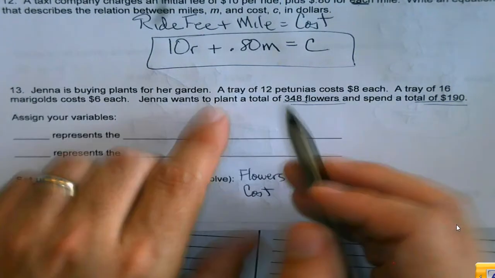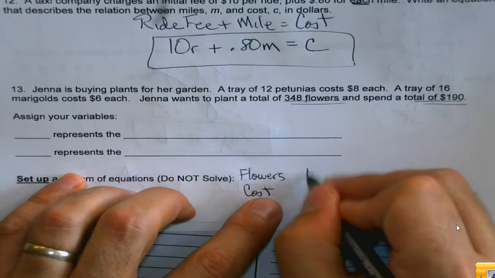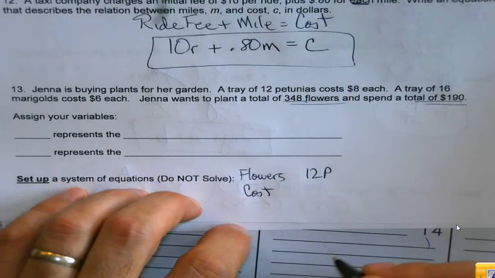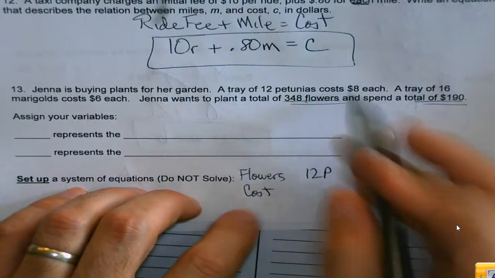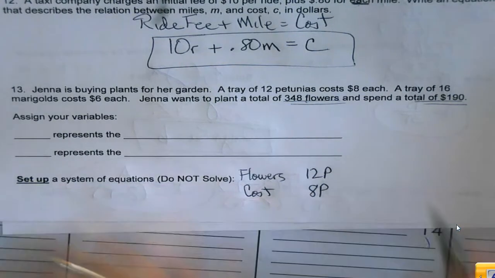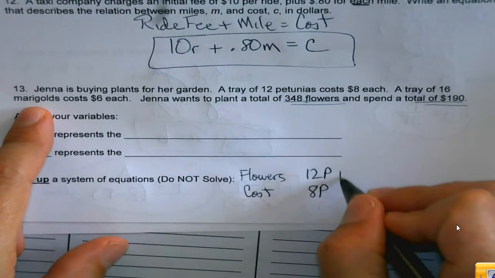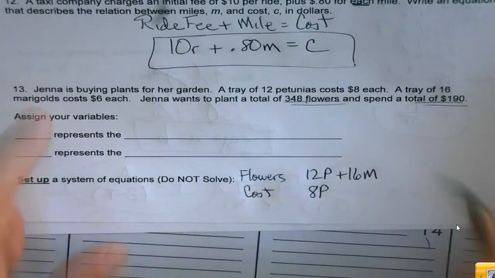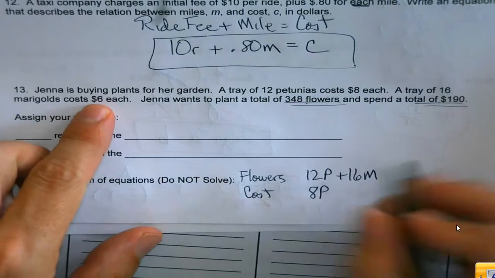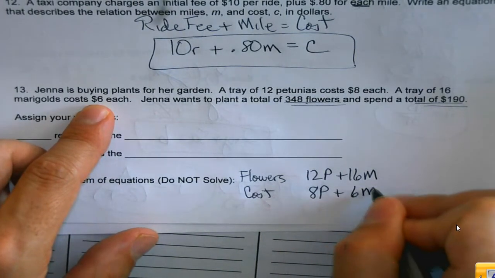So I look, a set of 12 petunias, so that would tell me how many flowers she gets of those. Cost $8 each. So the petunias cost $8. So notice this time, I got part of 2 equations, but I didn't get all of one. A tray of 16 marigolds, again, number of flowers, cost $6 each. Cost of the marigolds.